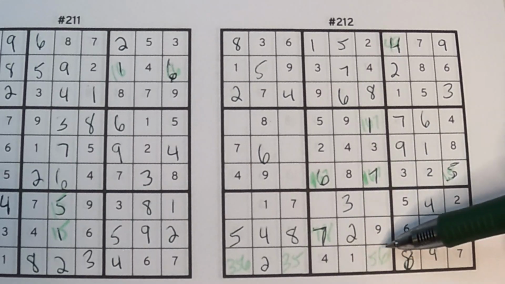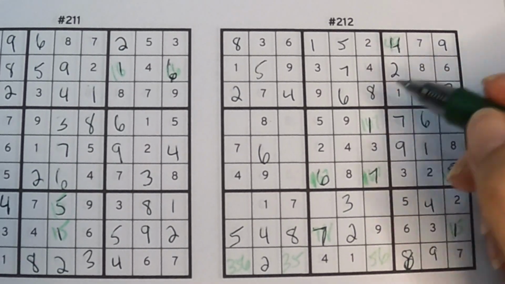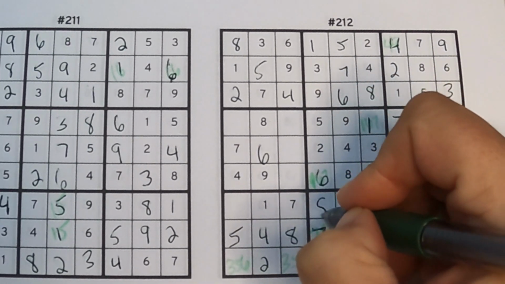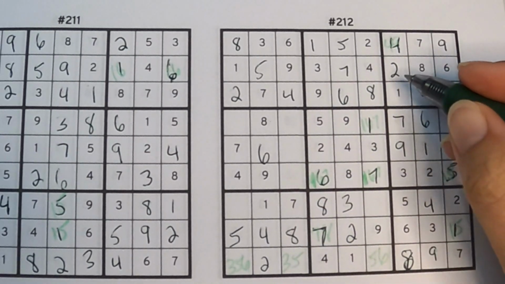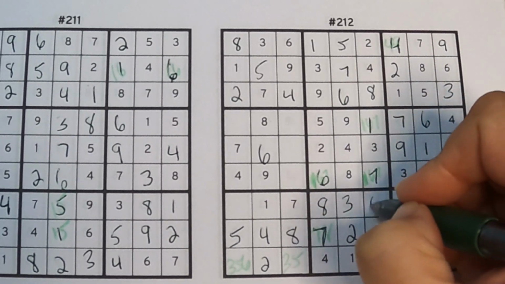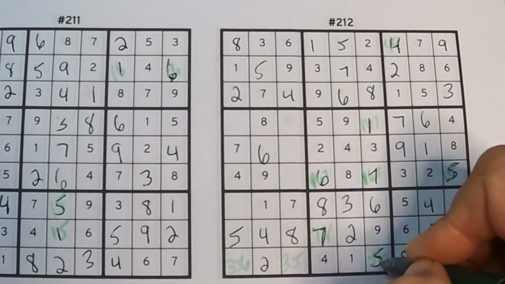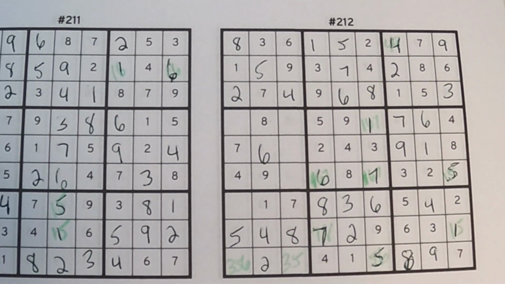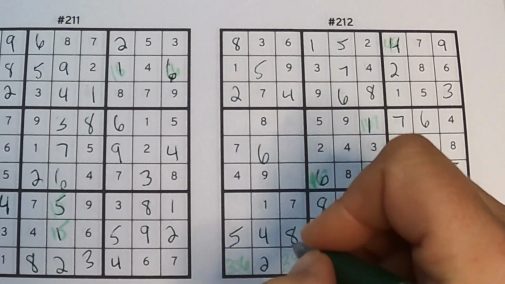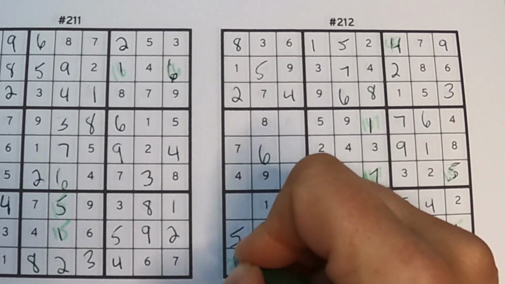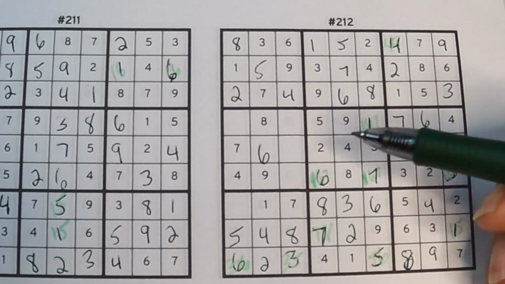For this box now, we're missing 5, 6, and 8. We've got 5 and 6 here, so this is our 8. 5 here, so 6, 5. That 5 makes this our 3, 6.